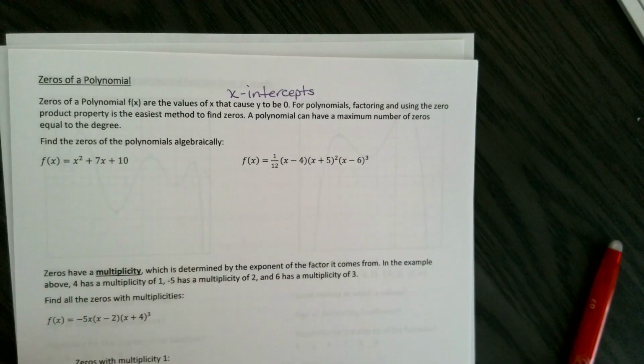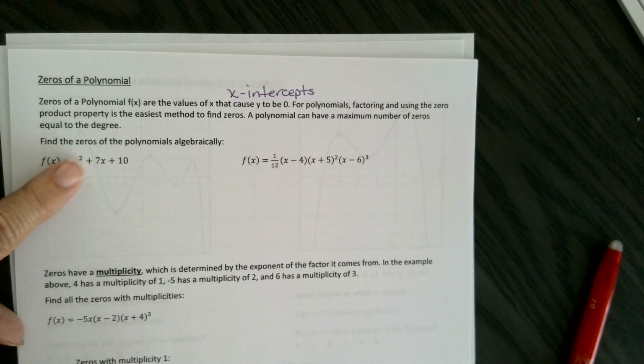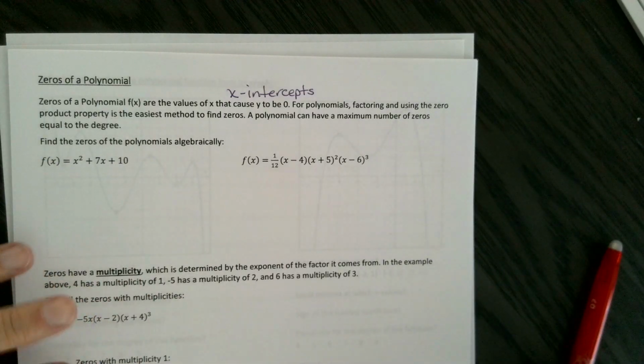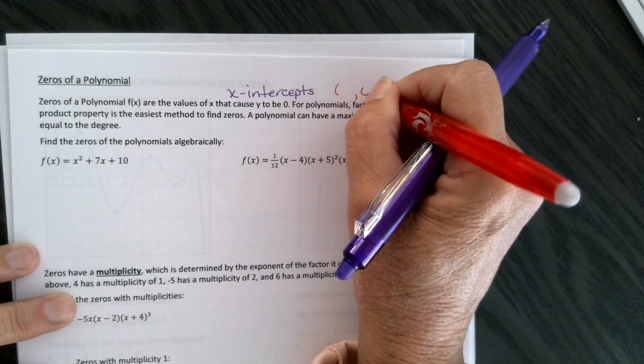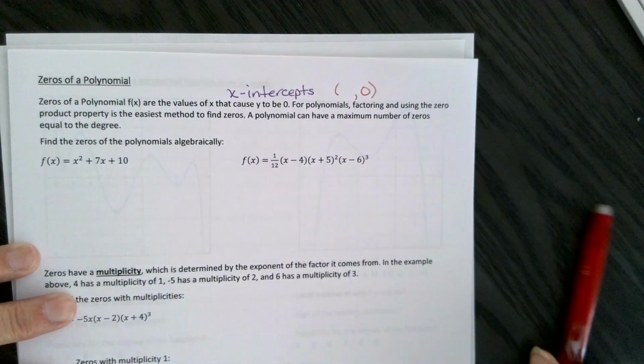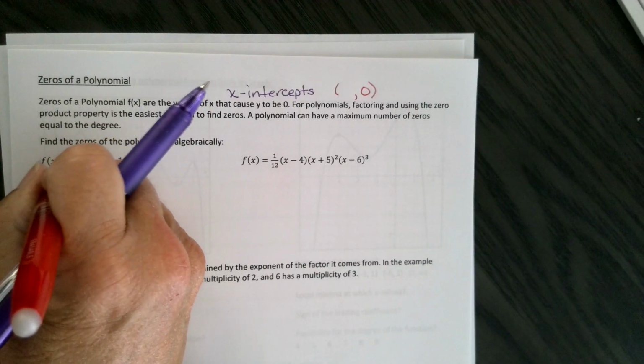Okay, x-intercepts and zeros are the exact same thing. So we know how to find those zeros. We're just going to call them zeros now. X-intercepts have 0 for my y. So I'm going to plug in 0 here.